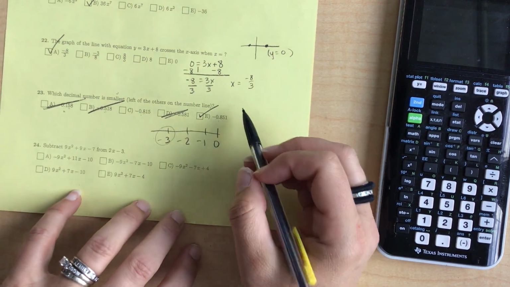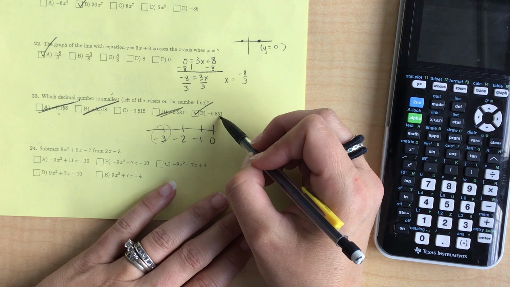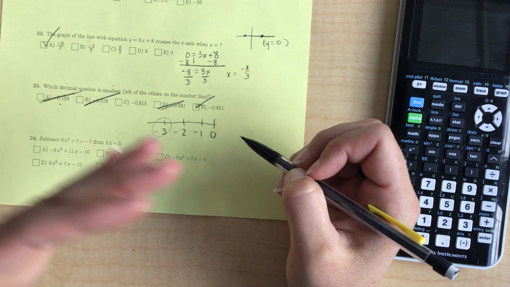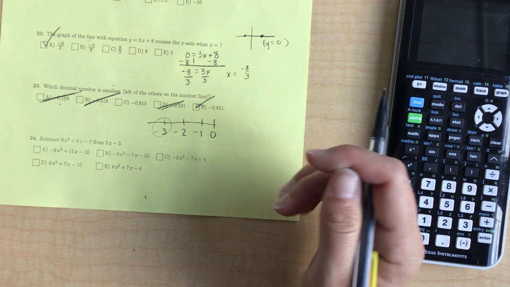Okay? It's almost like with negatives, you're looking for the biggest number. Like if you took off the negative sign, you're looking for the bigger of the two numbers. And then put the negatives back on, that's actually your smallest number.